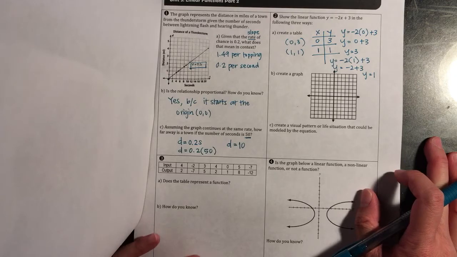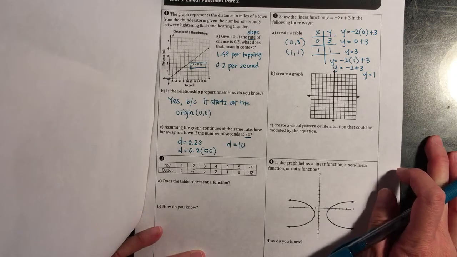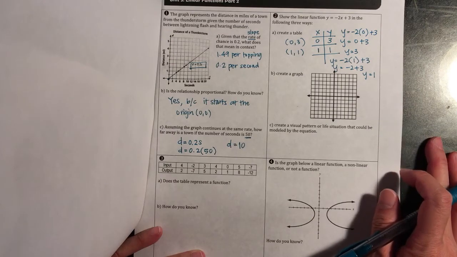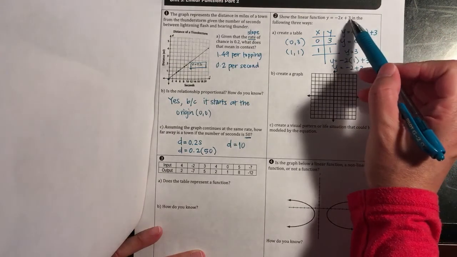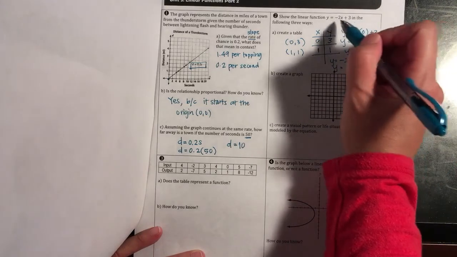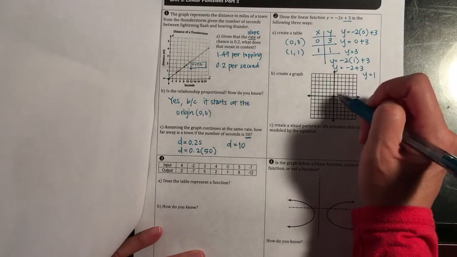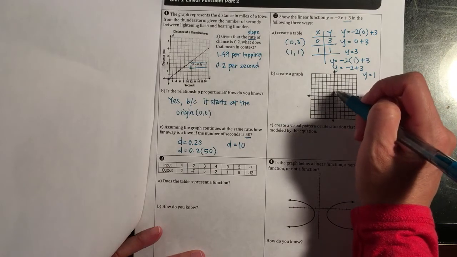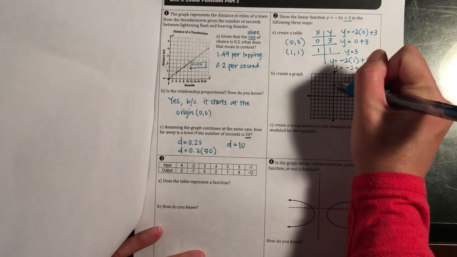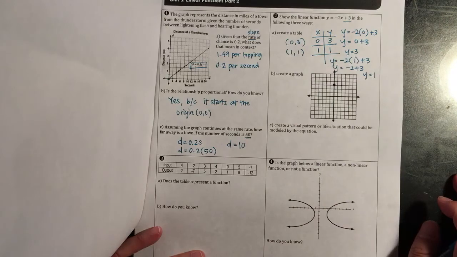Then it says to graph. And since this equation is already at y equals mx plus b, I can go ahead and plot the y-intercept first, which is a positive 3. This sign right here always goes with that y-intercept. So positive 3 on the y is 1, 2, 3 right here. That's my initial value, my starting point.